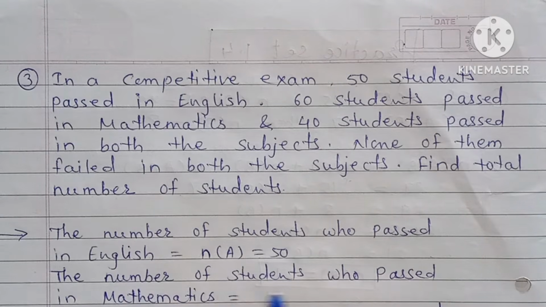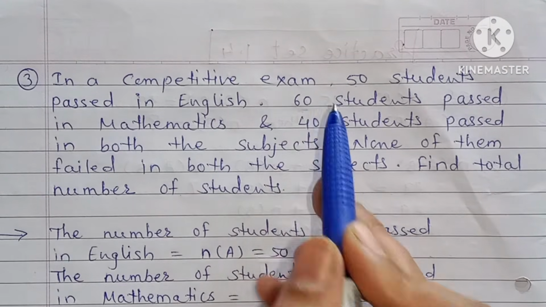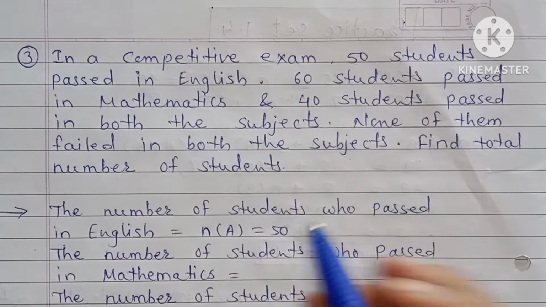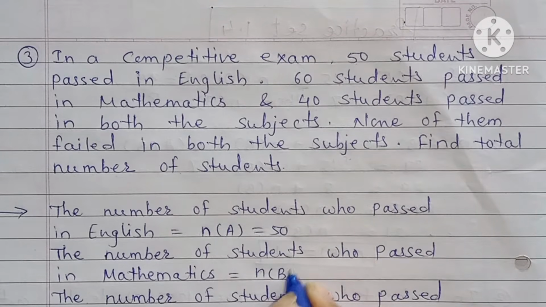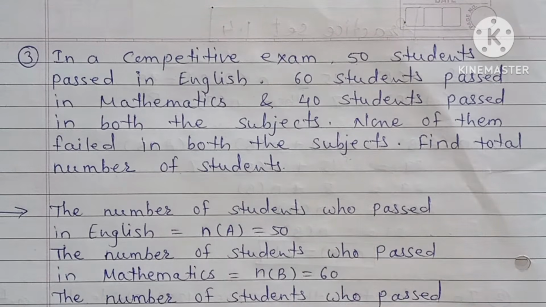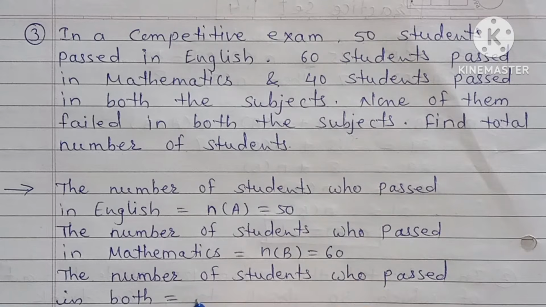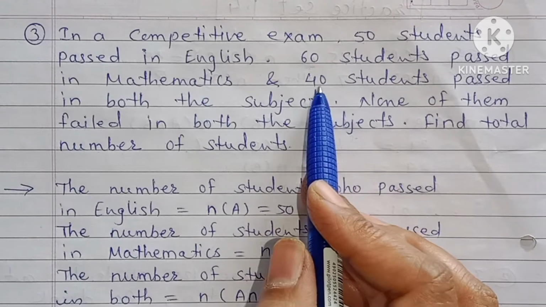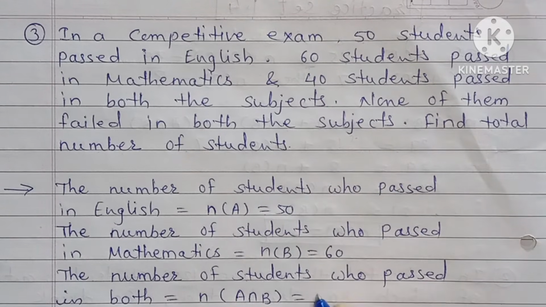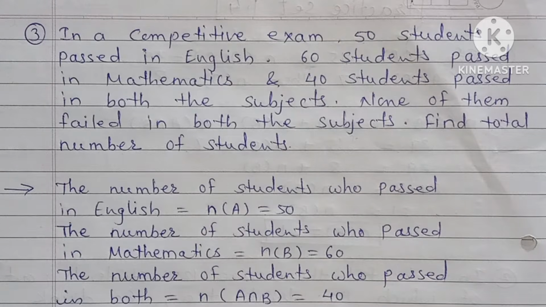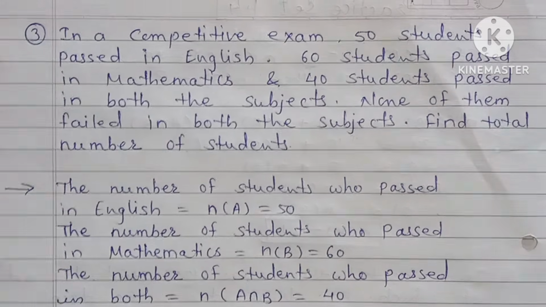After that, the number of students who passed in maths, मैथ्स में कितने स्टूडेंट्स पास हो गए थे? 60. Means n of B is equal to 60. Now the number of students who passed in both means n of A intersection B. कितने स्टूडेंट दोनों भी सब्जेक्ट में पास हो गए थे? 40. Means n of A intersection B is equal to 40.